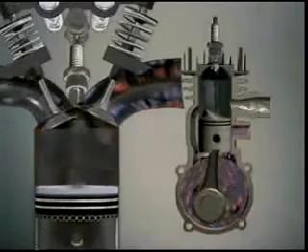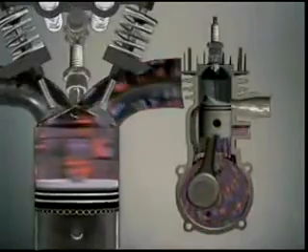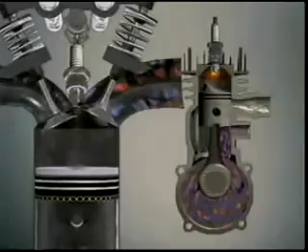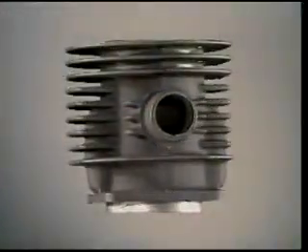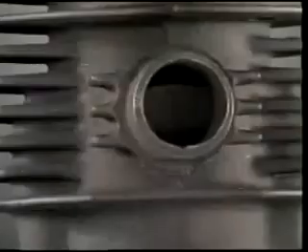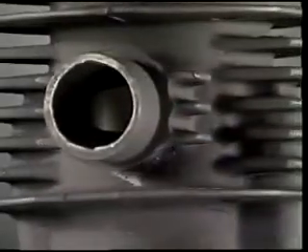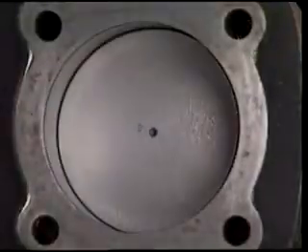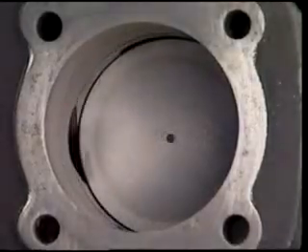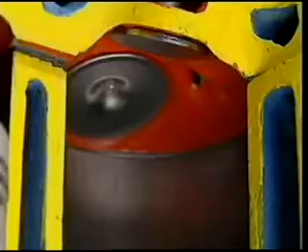Another difference between four-stroke and two-stroke petrol engines is how they deliver air-fuel mixture to the cylinder. In a two-stroke petrol engine, separate passages called ports let air-fuel mixture into the crankcase and cylinder and exhaust gases out. They're covered and uncovered by the piston as it moves up and down the cylinder.